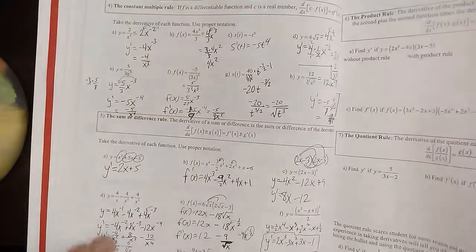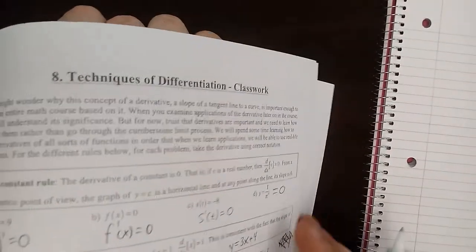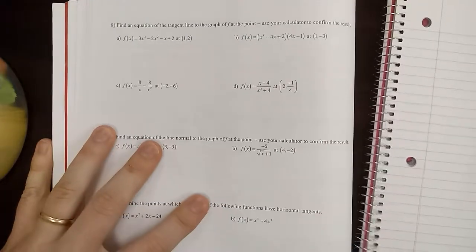Hey everyone, it is Mr. Canfield. Today we're going to be in Chapter 8. We've been burning through, doing lots of stuff in Chapter 8. Techniques of differentiation. I'm going to be on page 35, so fourth or fifth page of it.